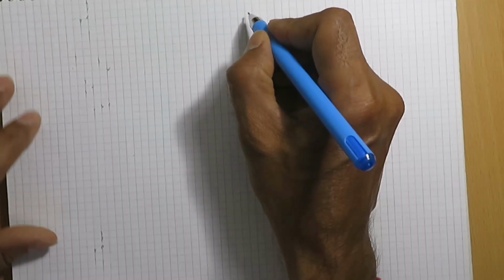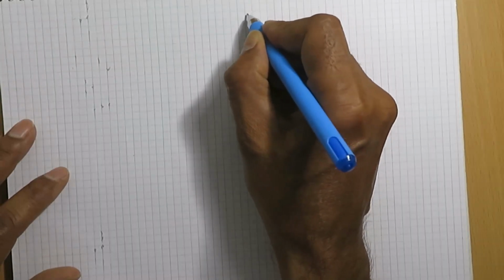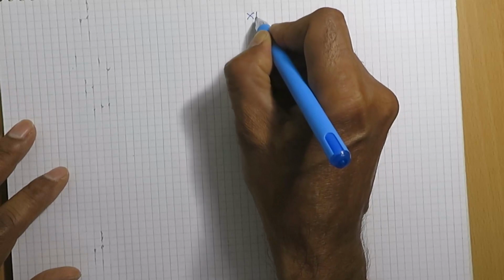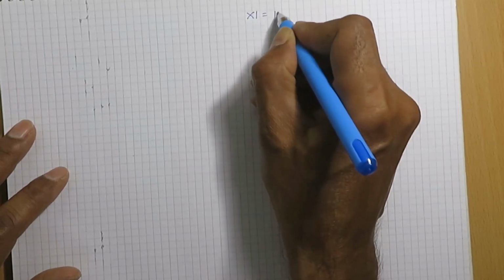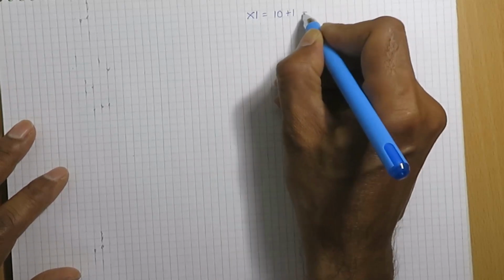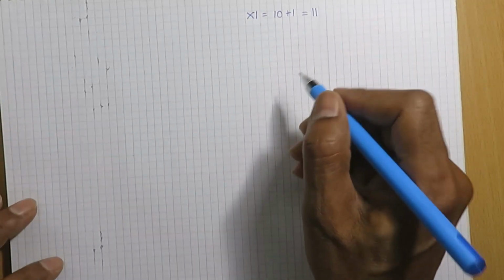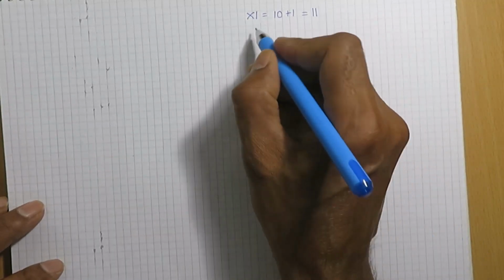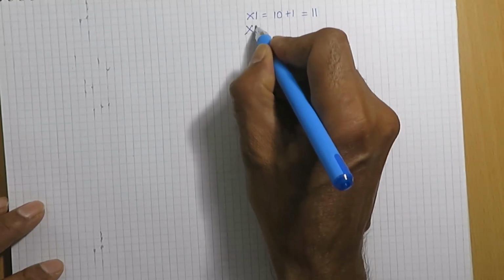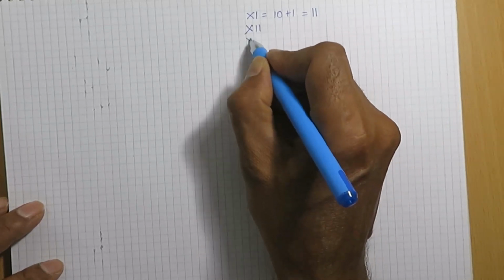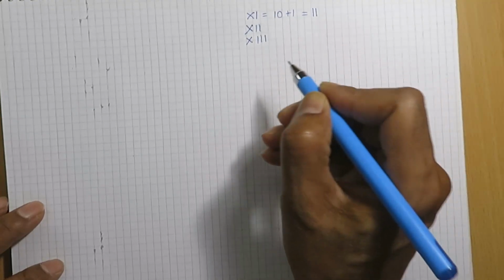Now we can go further. So for example, X and I will be 10 plus 1, 11. So this way we can go on, this is 12, this is 13.